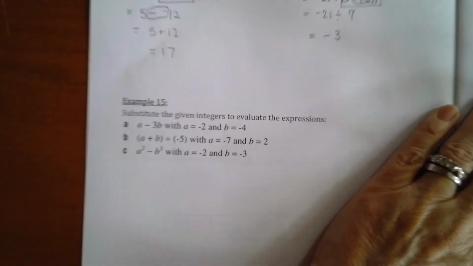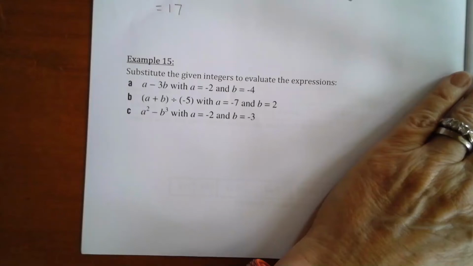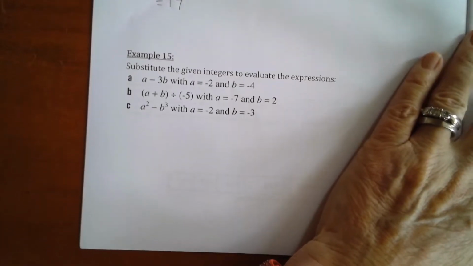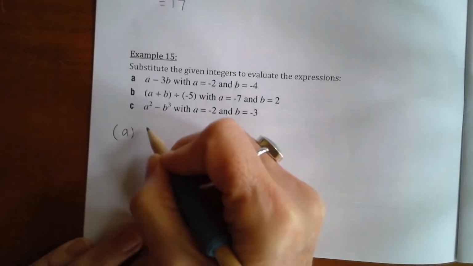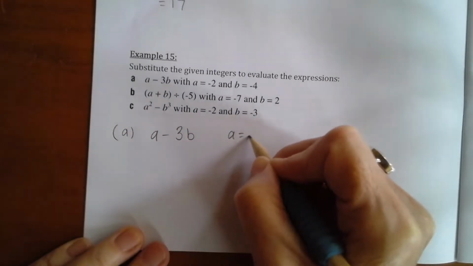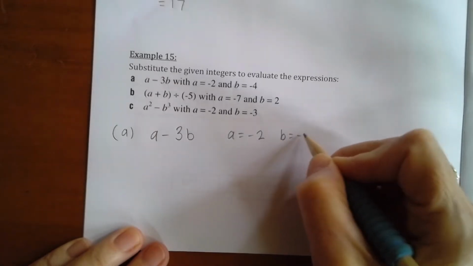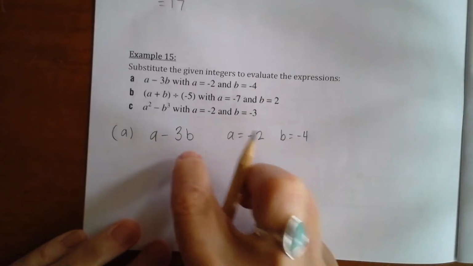Perfect. Okay, now let's look down here at example 15, where we have to do some substitution. I've left some page blank on the next page in case we have to go over there and do that. So I'm going to do A, and I'm going to take a lot of room. So it says A minus 3B when A is negative 2 and B is negative 4. I am insisting that you put these numbers in brackets when they go into here.